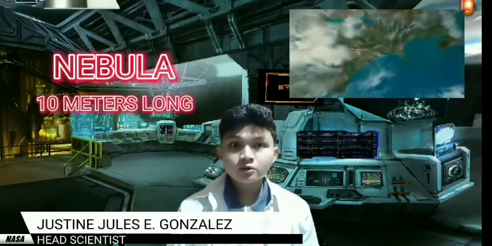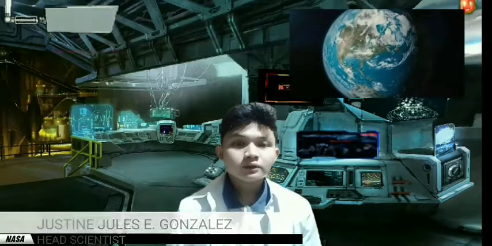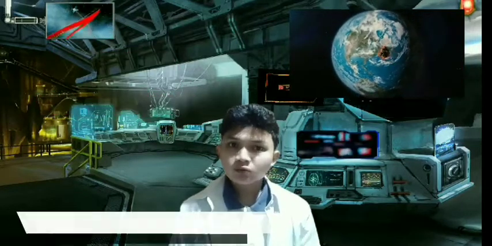At 5 a.m. early in the morning, our ground telescopes and some satellite images confirm that an asteroid named Nebula, 10 meters long, will hit the Earth. The only way to avoid this is by programming one of our satellites and making it meet the asteroid halfway to avoid it entering the Earth's atmosphere. Our scientists should solve the problems to successfully program our satellite.